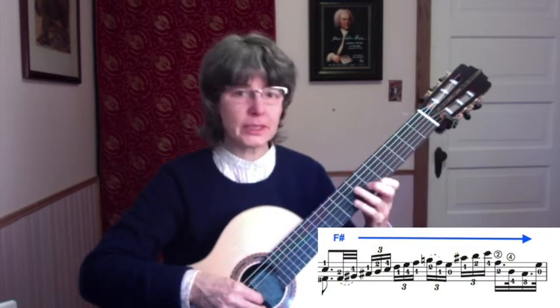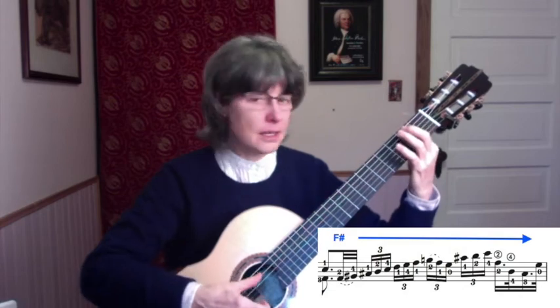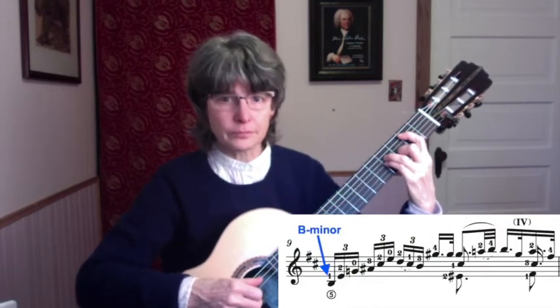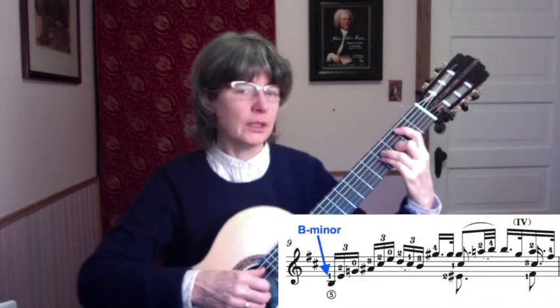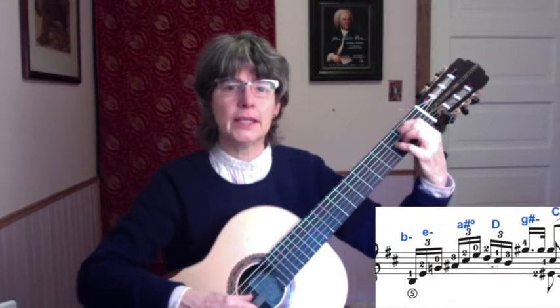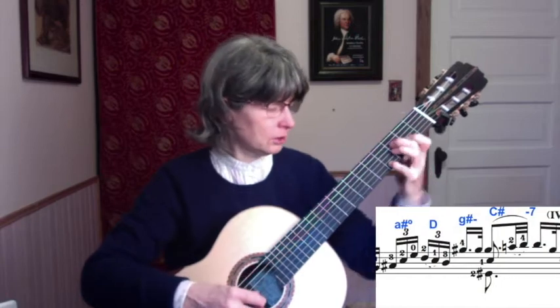going back to triplets, and now we get that B. But that's all we get of the B minor. And then Bach goes off to other things. He's going off to the circle of fifths here. So he has E, A sharp, D, G sharp, C sharp, to F sharp minor.